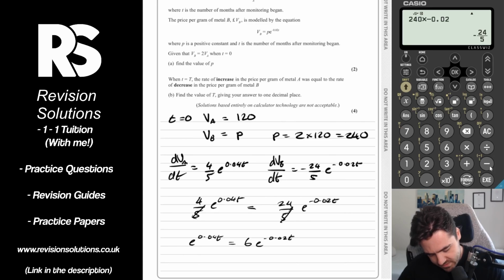And if we think about it, e to the minus 0.02t is just 1 over e to the 0.02t. So if I want to simplify this, I can just multiply that to both sides, and that's going to add to the power on the left-hand side. So that'll make e to the 0.06t equal 6.